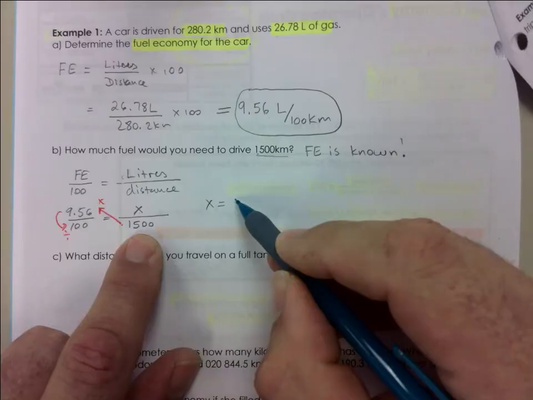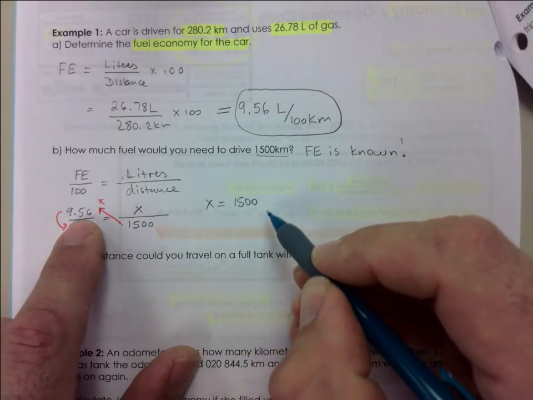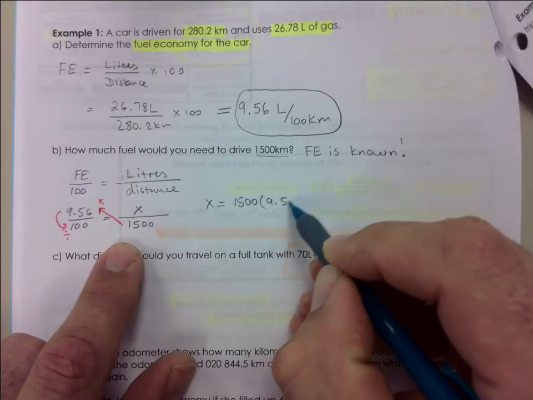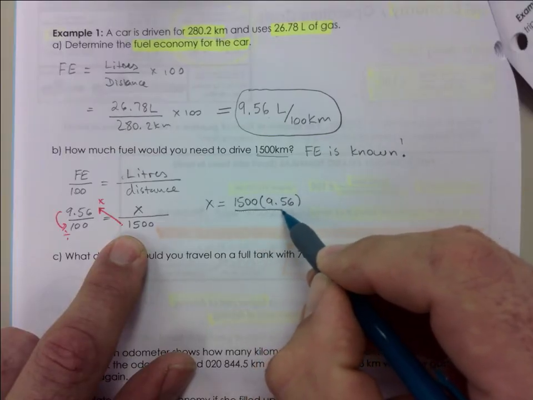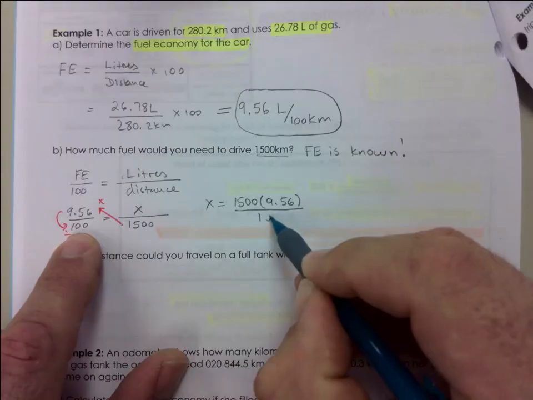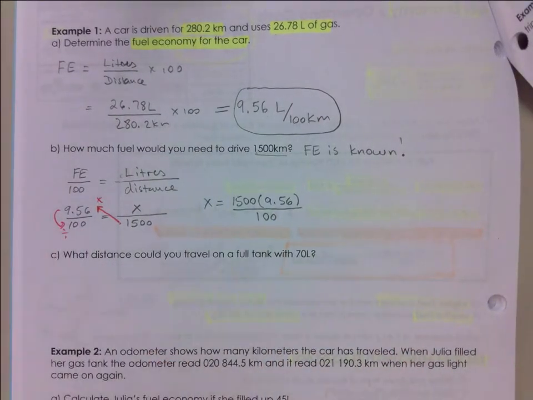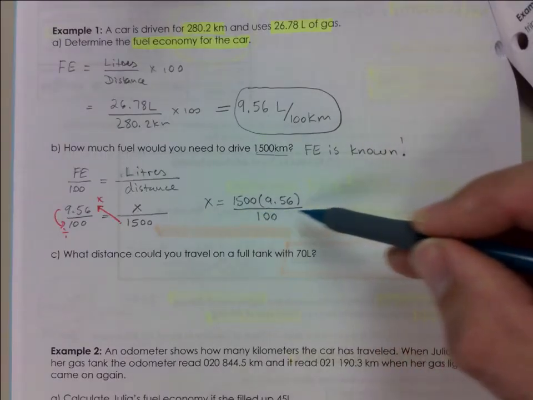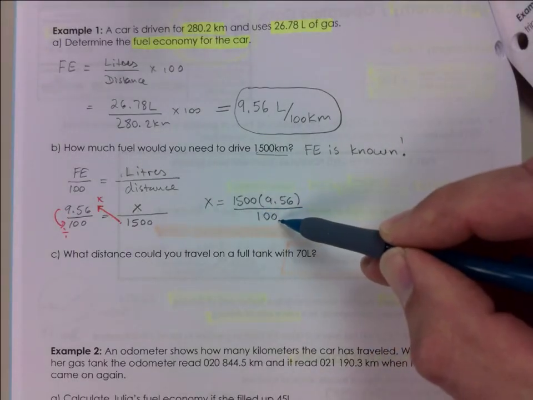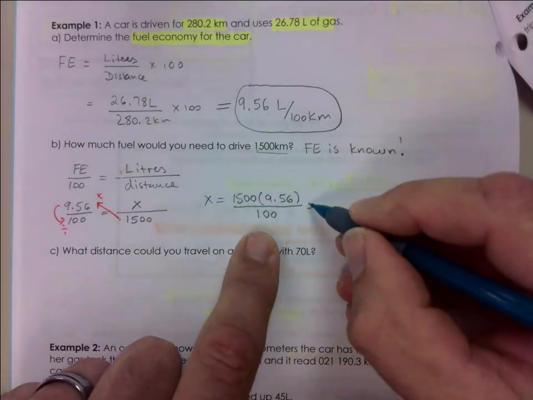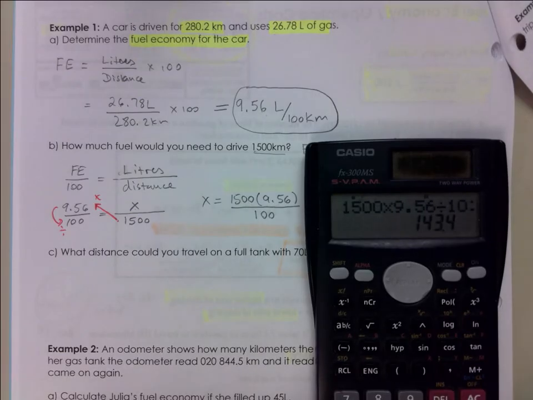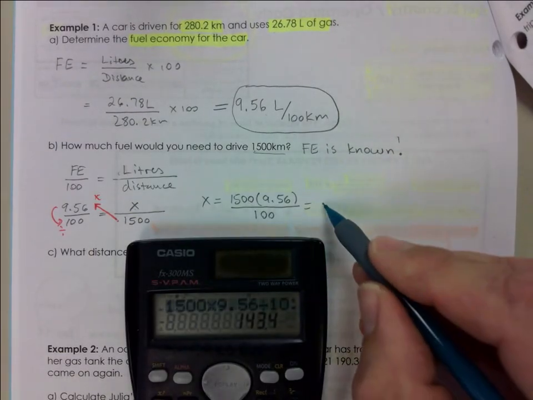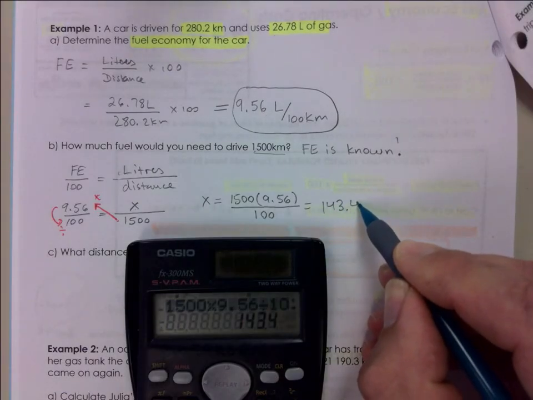This is how you show your work. You take the 1,500, you show me that you're going to multiply it by 9.56. And last, you're going to divide by 100. So, by the way, when you have a fraction and there's a number underneath, it's dividing whatever you get on top. So, grab your calculators and try this out. So, in this case, it's 143.4 liters.